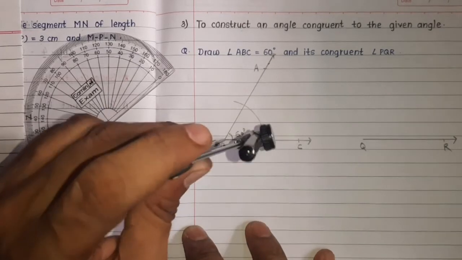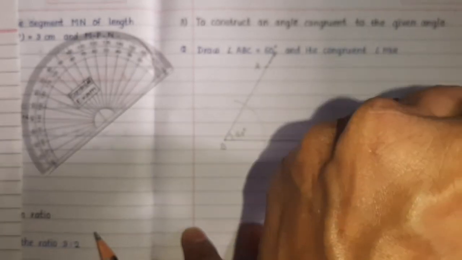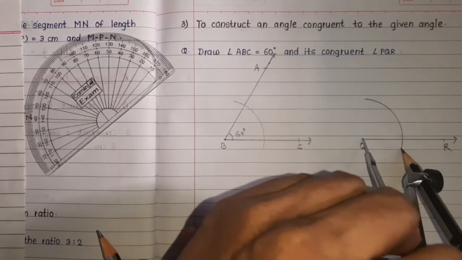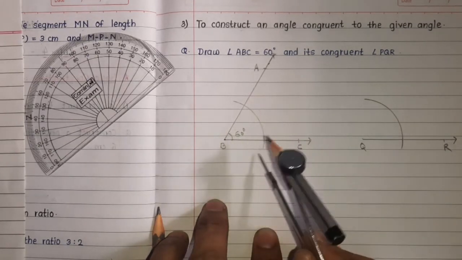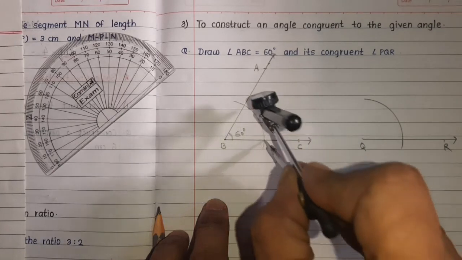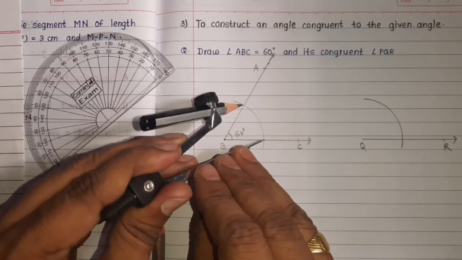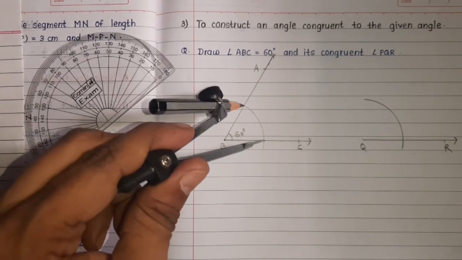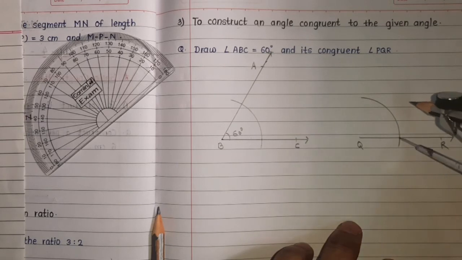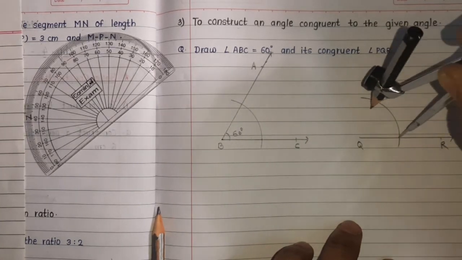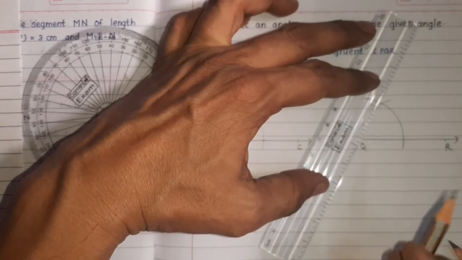Then keep the same distance and put the point on Q and make the same arc like this. Got it? Then put the metal point on the intersecting part where this arc intersects the ray BC, and adjust the pencil point up to the other intersection. That means we have to take this much distance. And now keep the same distance, put the metal point on this arc and draw the intersecting arc. All of you got this? And now join this Q with this intersecting point.